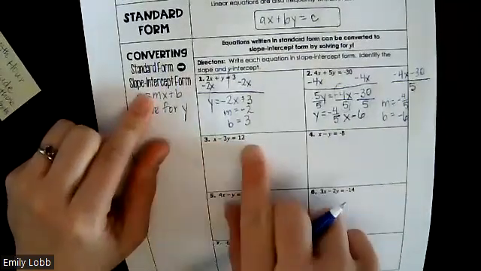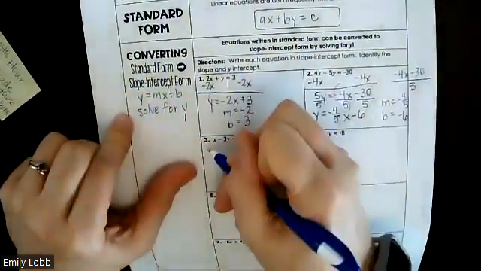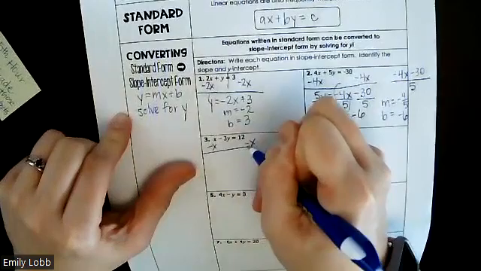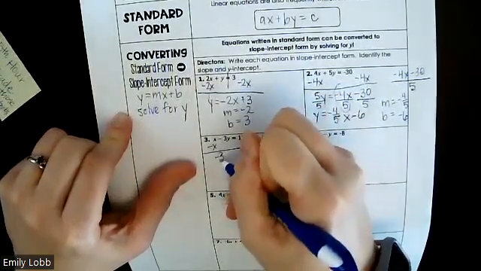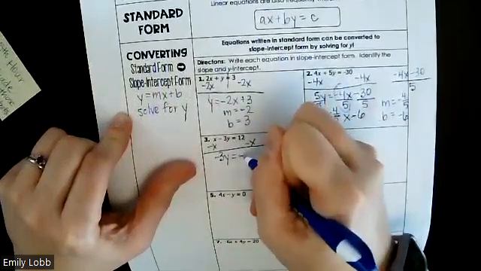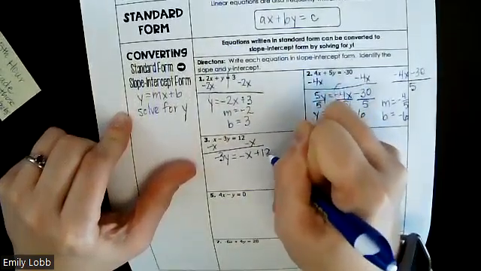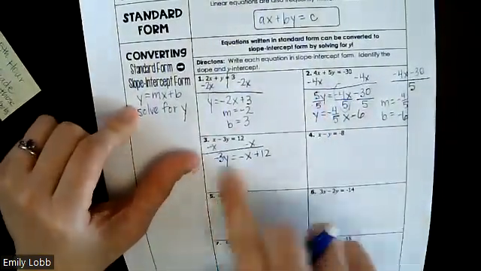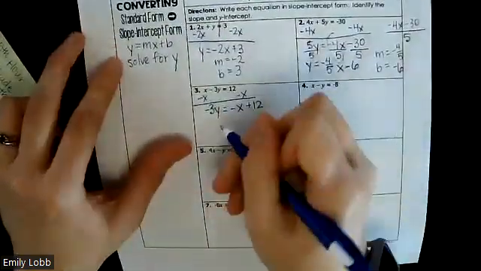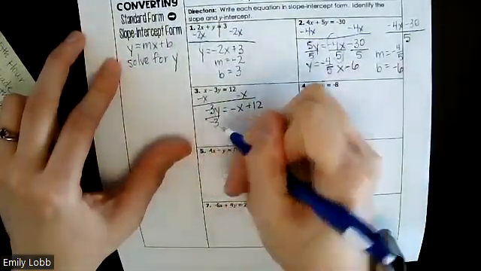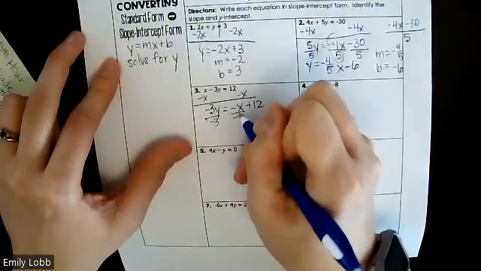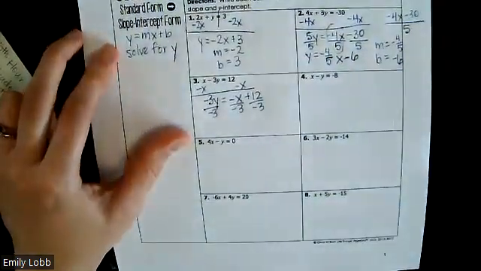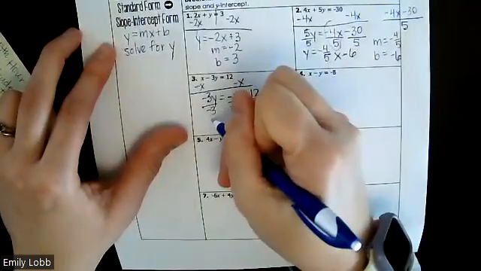First, I gotta get this x on this other side because I want my mx to be over here. So I have to subtract it. Now I have -3y is equal to -x plus 12. And just like I did over here, I have to divide by the coefficient to figure out what 1y is. So if I divide this by -3, I have to divide both parts, both terms on the right by -3. So this leaves me with 1y, which is just y.